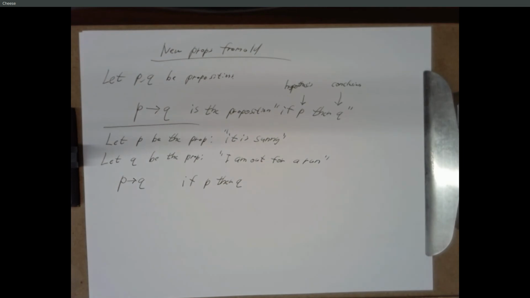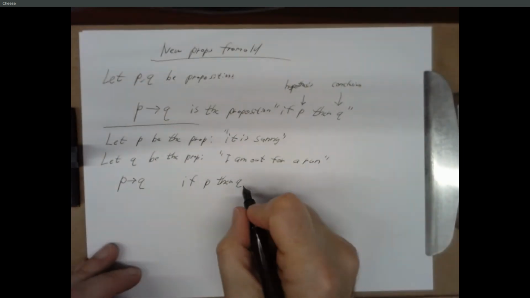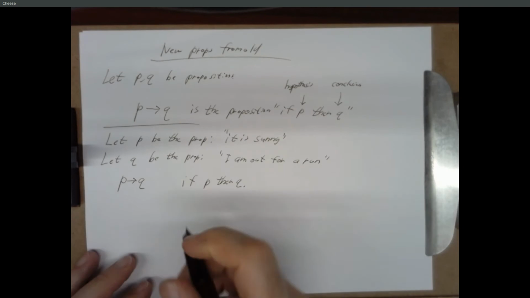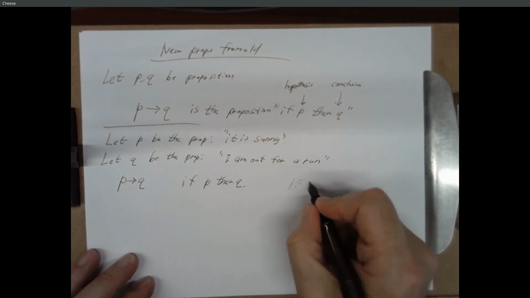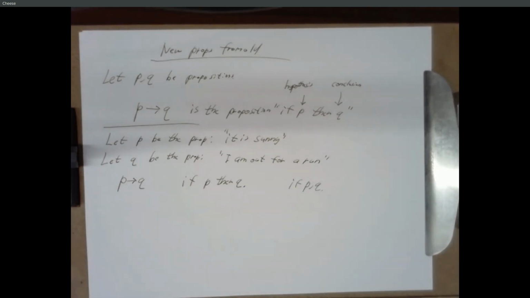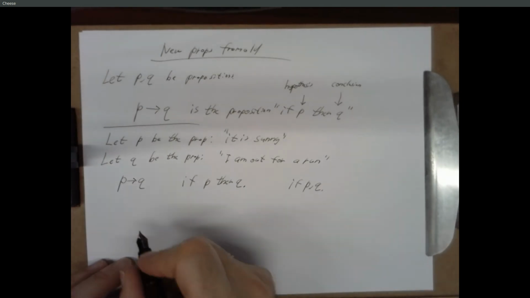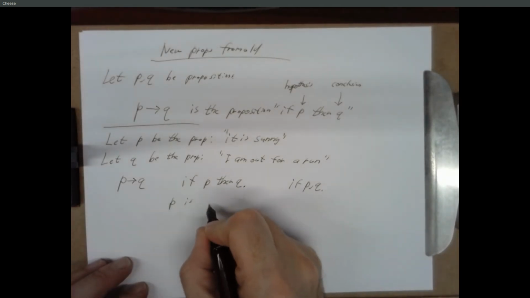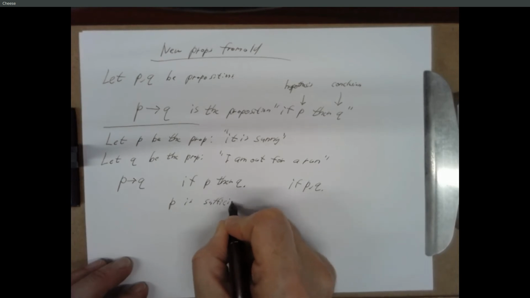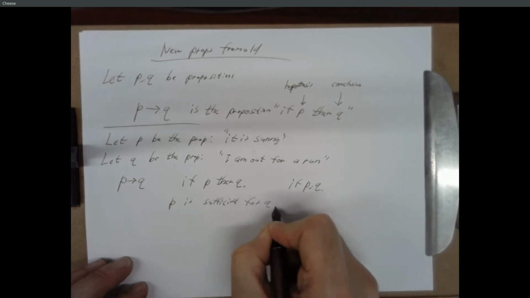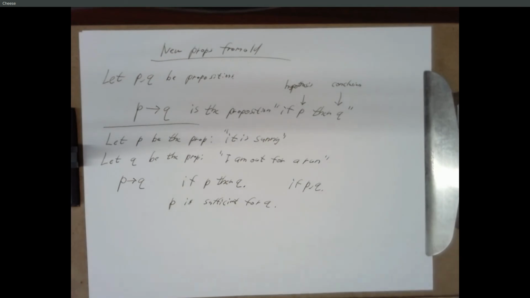And there are other ways we can write this conditional statement. Sometimes you'll see it written if P, comma, Q. If it is sunny, comma, I am out for a run. And the then is understood. That's kind of sloppy, but it's something we do in written or spoken language. P is sufficient for Q. It is sunny is sufficient for I am out on a run.